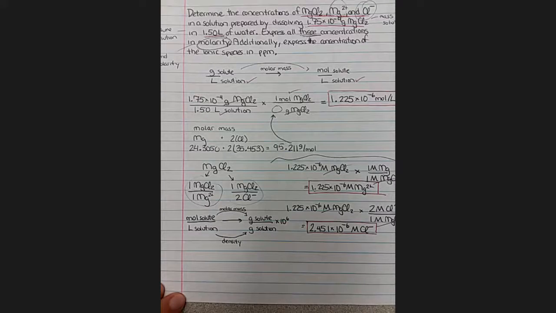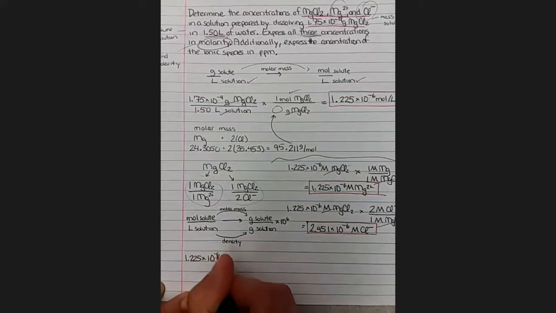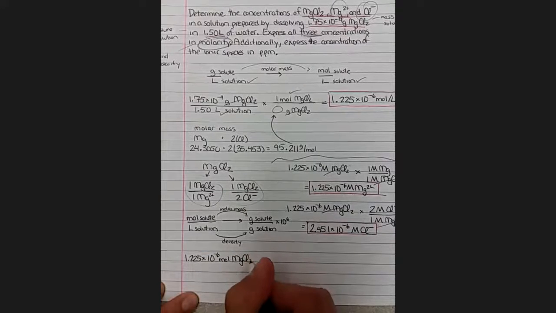Okay, so 2 of these numbers are the same and 1 of these numbers is different. So let's start with the first number, 1.225 times 10 to the negative 6th moles of magnesium chloride, or just magnesium.